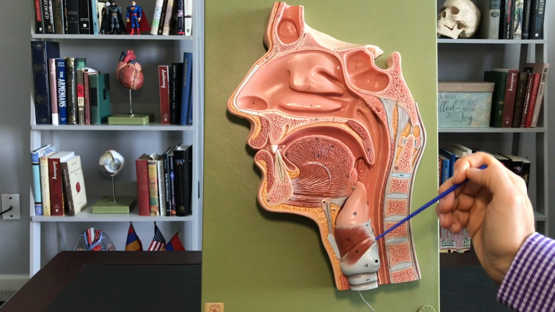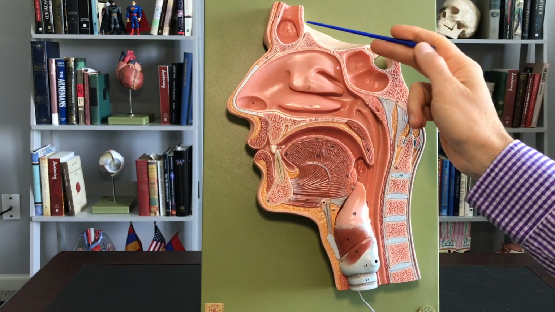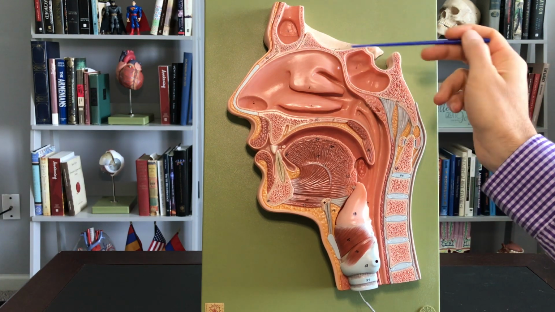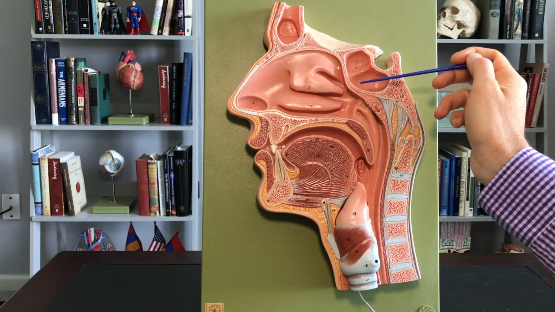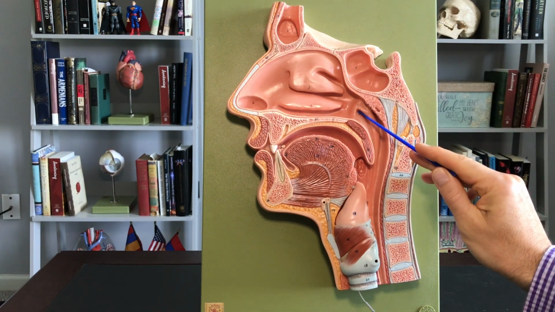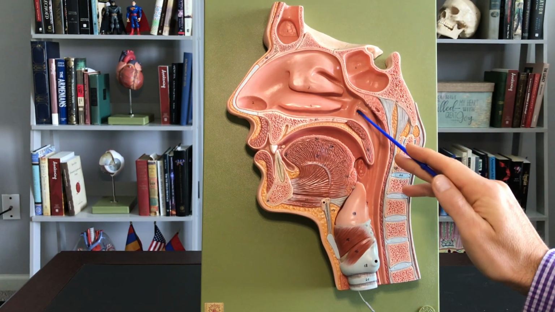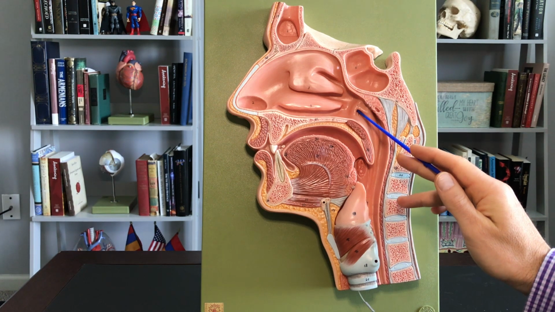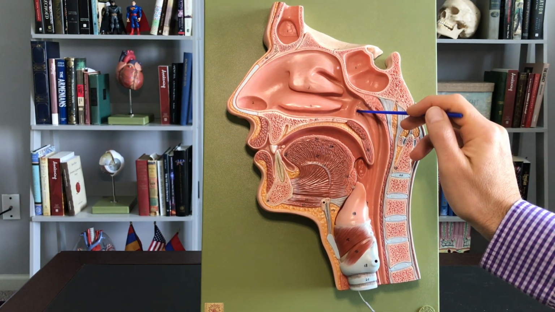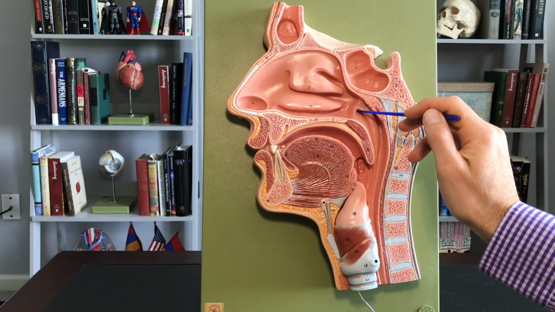We also have other structures on this model that are worth pointing out. Behind our forehead, we find the frontal sinus. Posterior to that, deeper inside, we have the sphenoidal sinus. Right here, we have the opening to the pharyngotympanic tube. That's essentially where our ear ties in with our throat or our nasal cavity at this point.